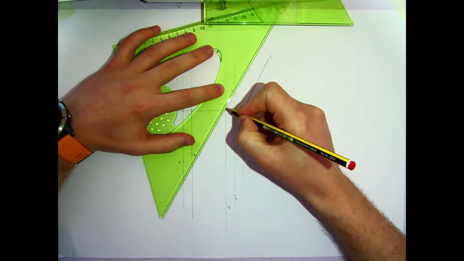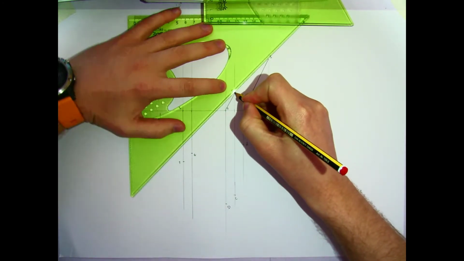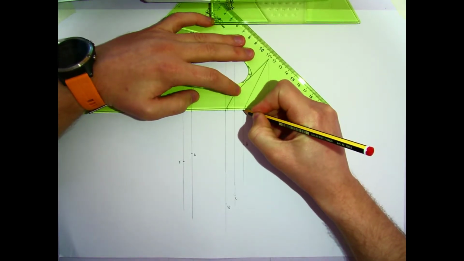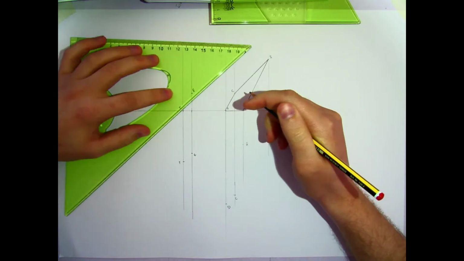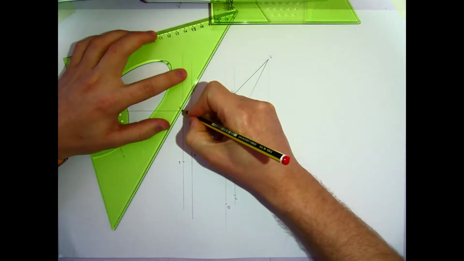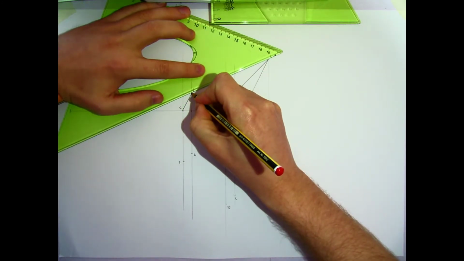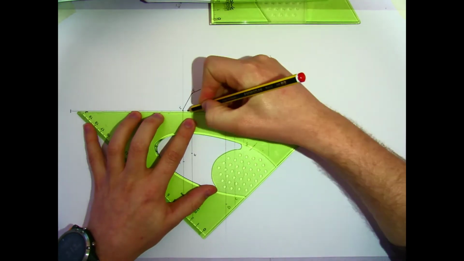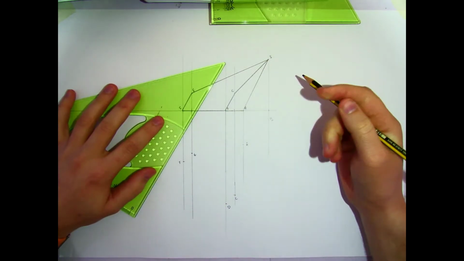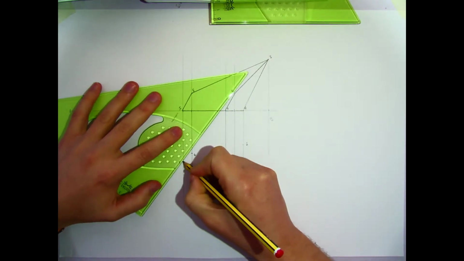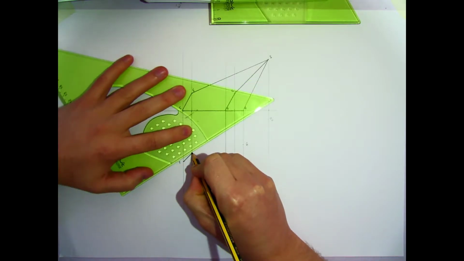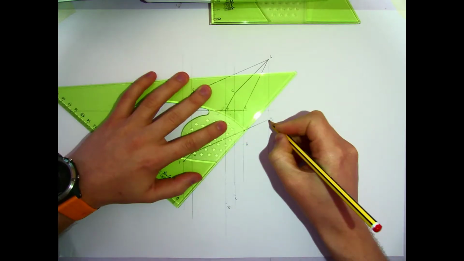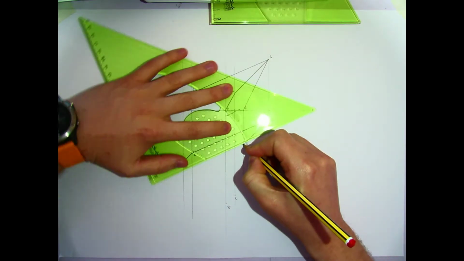A to B, D to C, and C to B. Second plane: F to E, which also joins to B, so they share a common line, and F also goes to A. In our plan, E and F join together, just like they did in the elevation, which joins to D, to A and back to F.